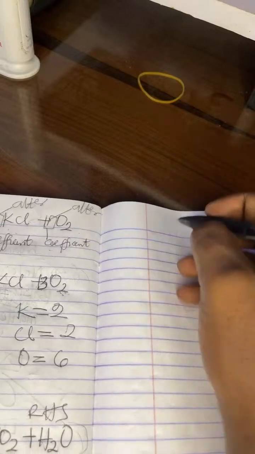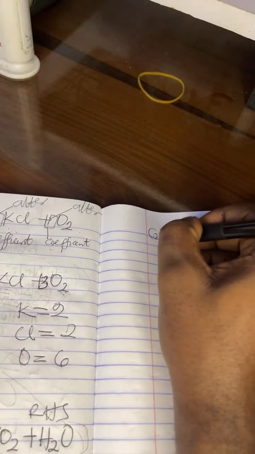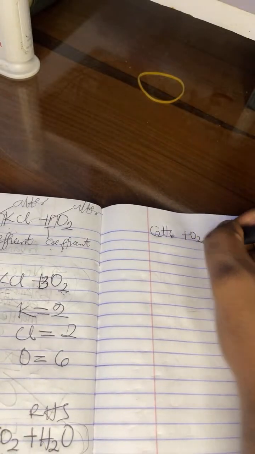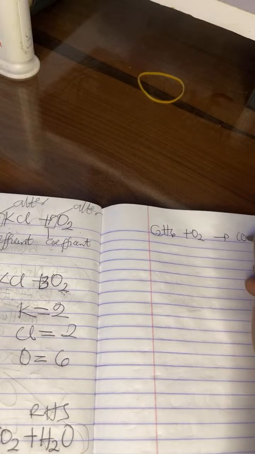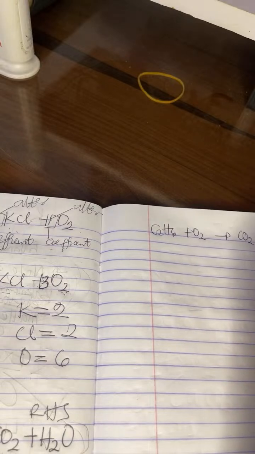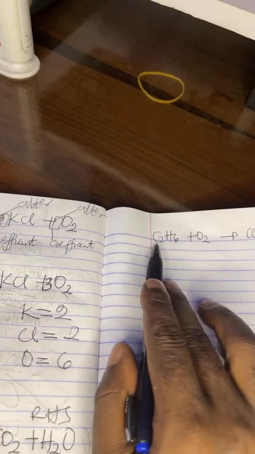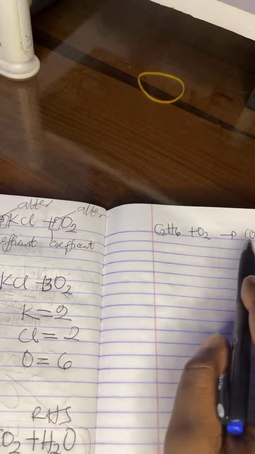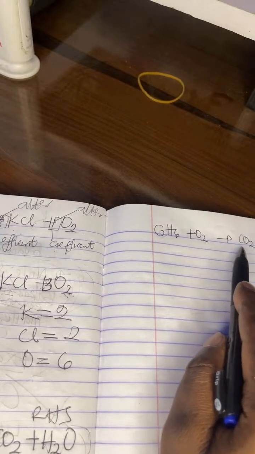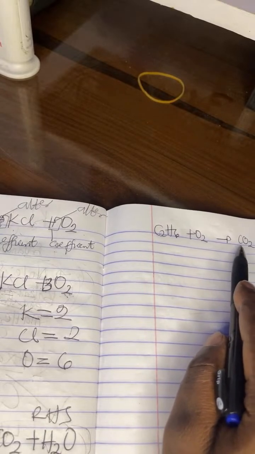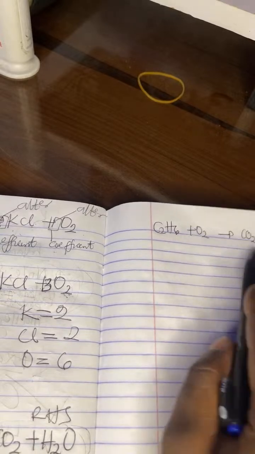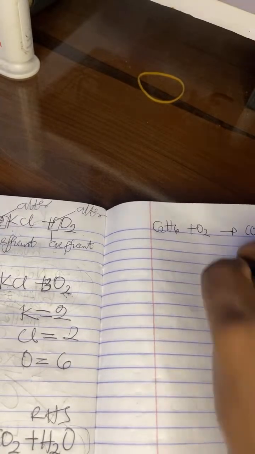Let me write it again so that you follow. Okay. Now, if this carbon is 2, and this carbon is 1, my job is to make this carbon here be what? 2.